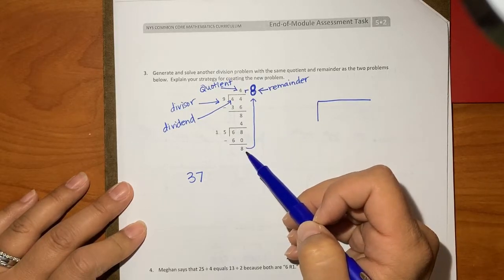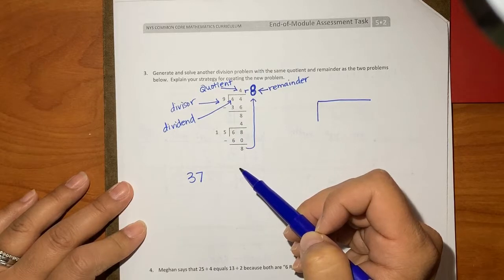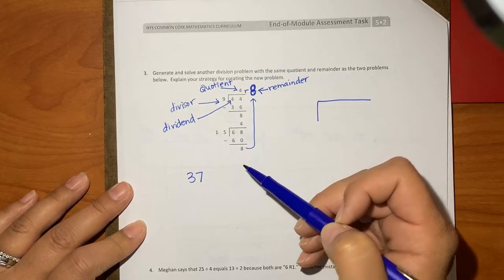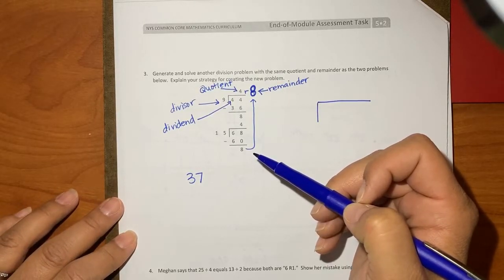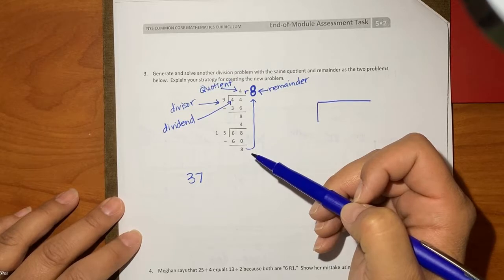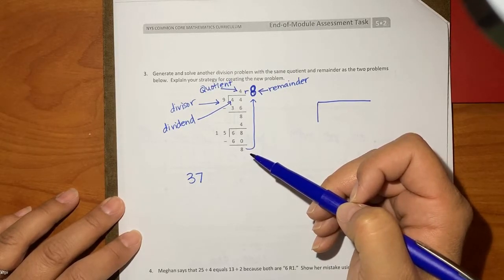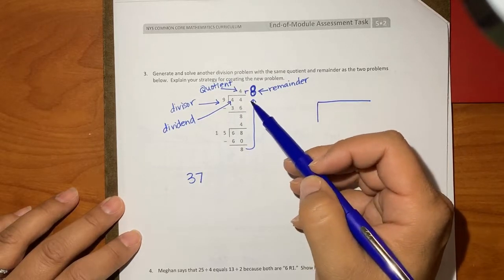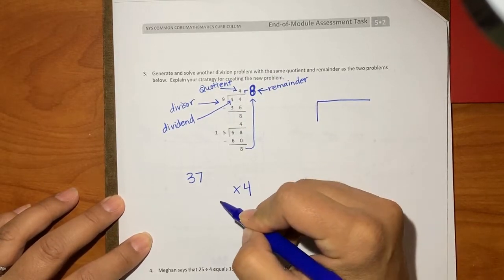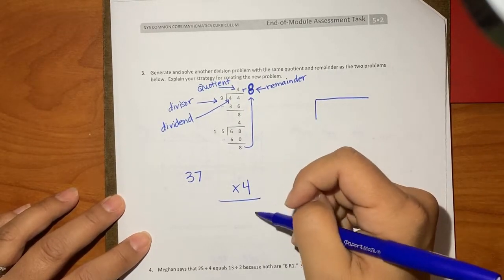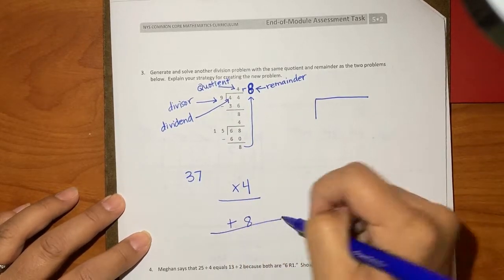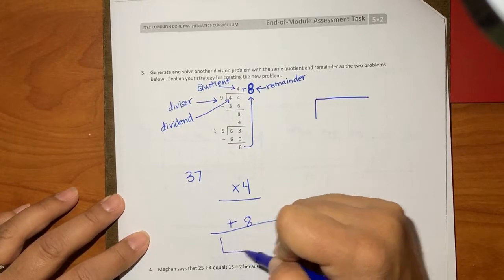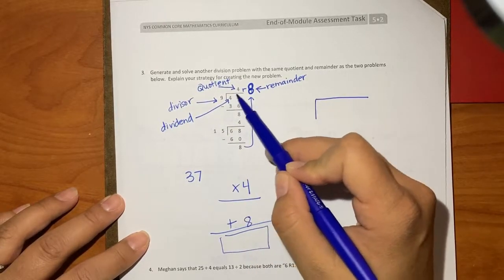You're supposed to create its own division. What's the rule around this? Anyone remember? Ashvin, do you know? Brooke? So you have to multiply your thing by 4, and then you have to add the remainder. Okay, so we need to take a number, multiply it by 4, and then add the remainder, which will be 8. And then the number that we get here will give us the dividend, which will be here.